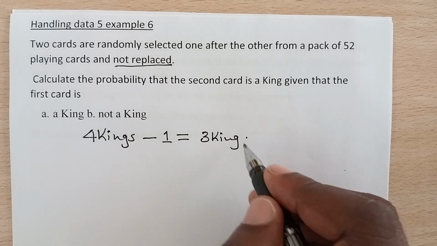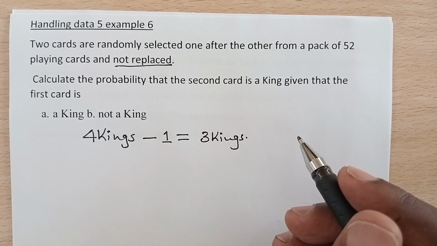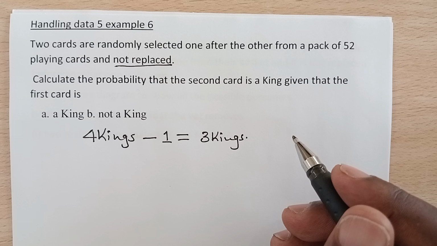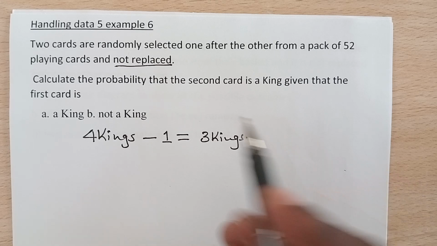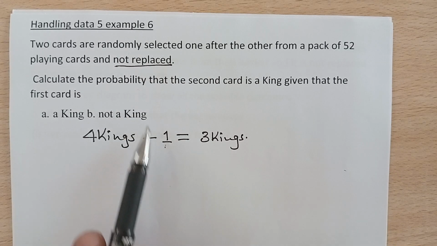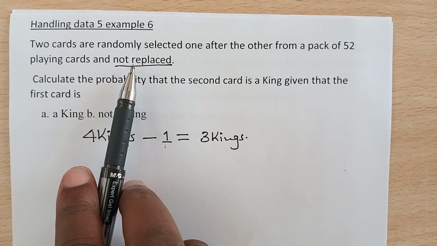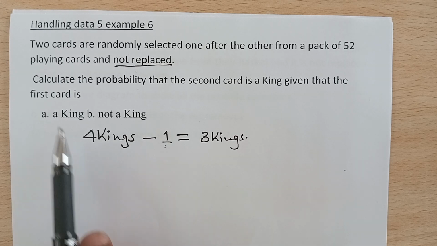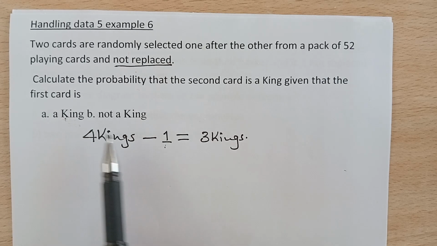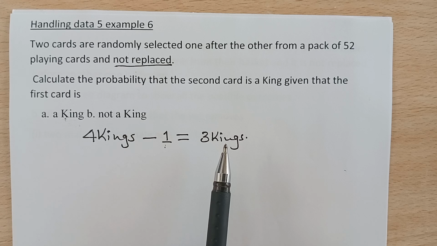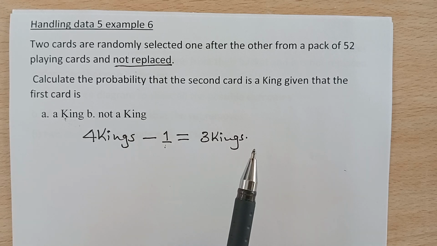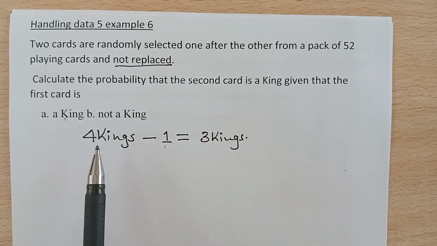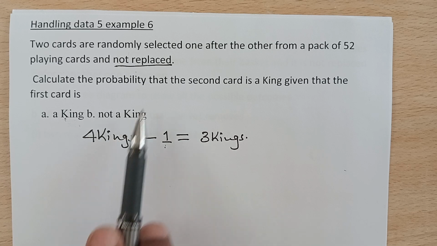If we remain with 3 kings in the bag, the total number of cards has also changed, because we have picked one and we have not replaced it. Incidentally, the one we have picked happens to be a king, meaning that we have 3 kings in the bag, and the total has also reduced by 1, because the one we just picked, we are not replacing.